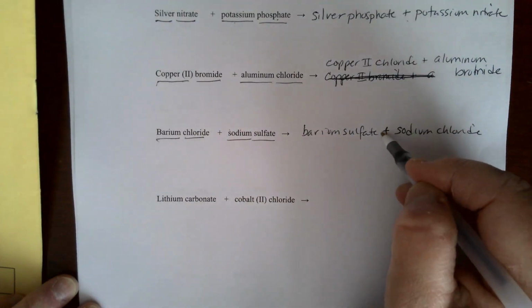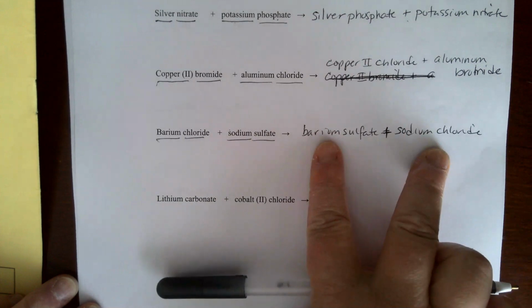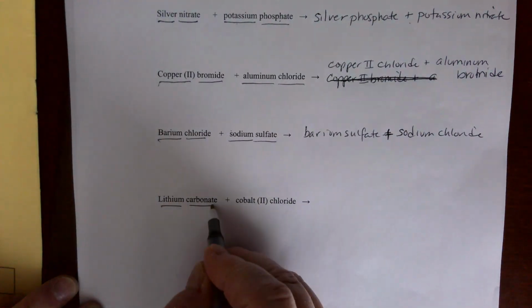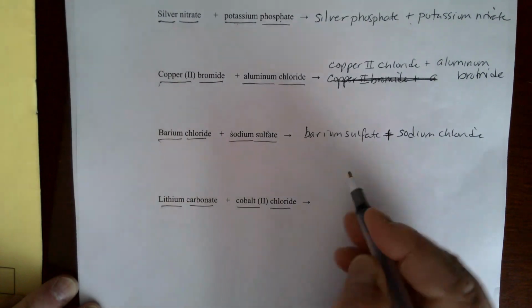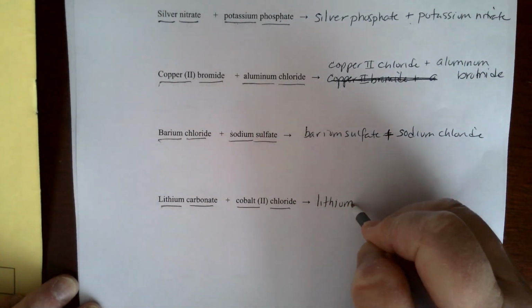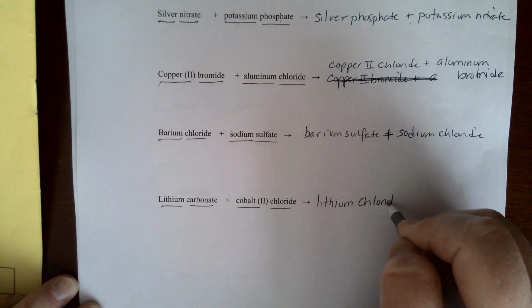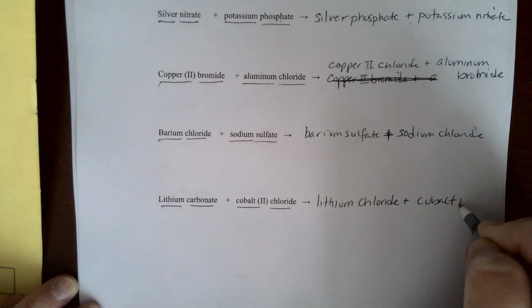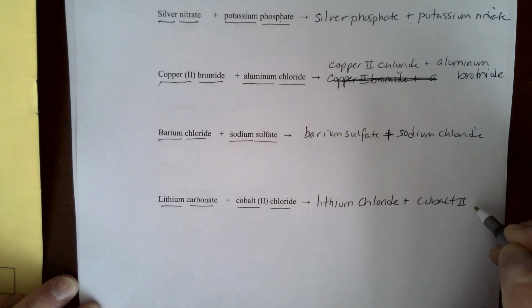The plus sign separates the names of the two different compounds. Last example here, lithium carbonate and cobalt 2 chloride. This is going to rearrange to lithium chloride plus cobalt 2 carbonate.